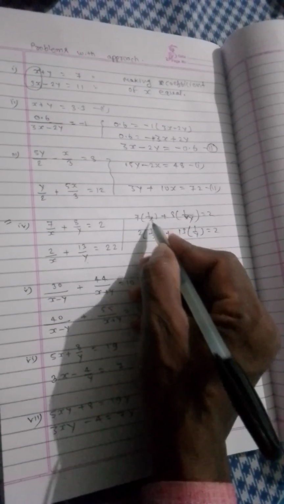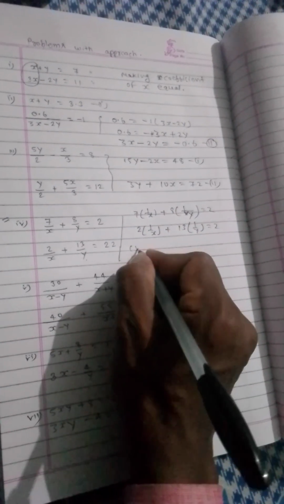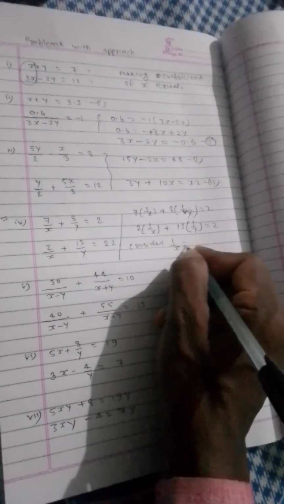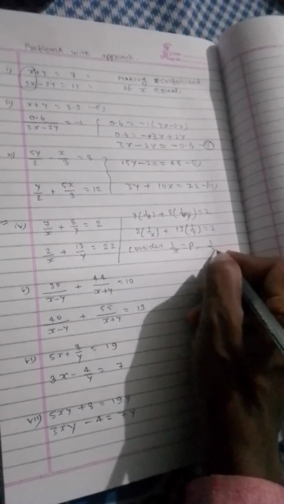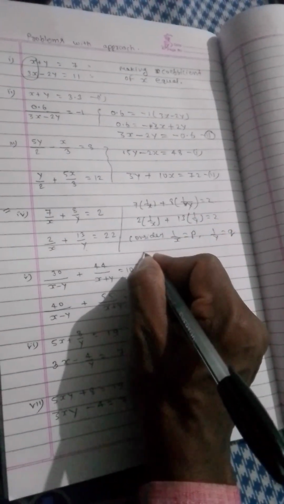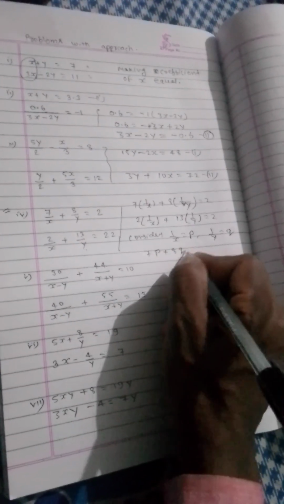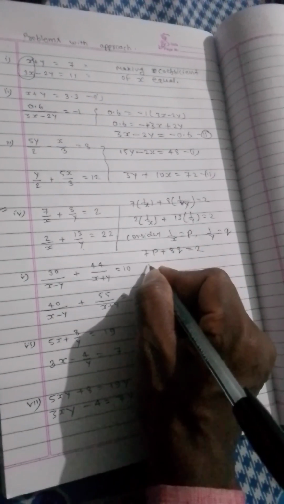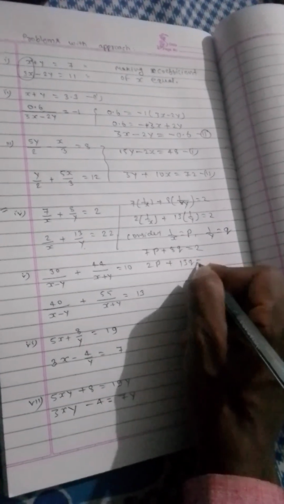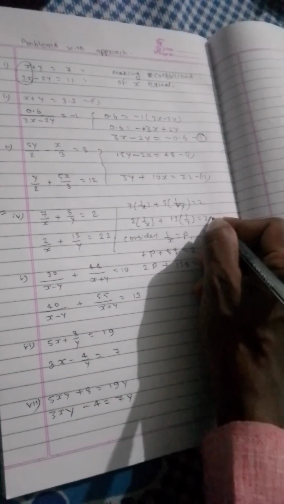We can say this is here also, here also. If we consider 1 by x is equal to p and 1 by y is equal to q, how will the equation look? 7p plus 8q equal to 2, and 2p plus 13q equal to 22.